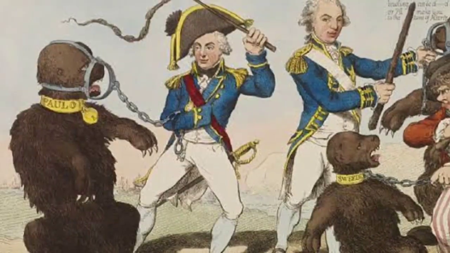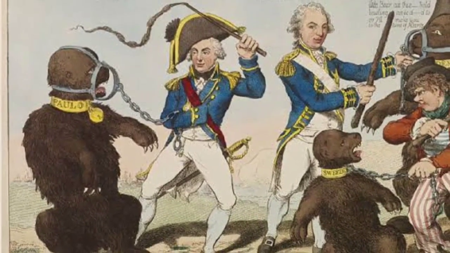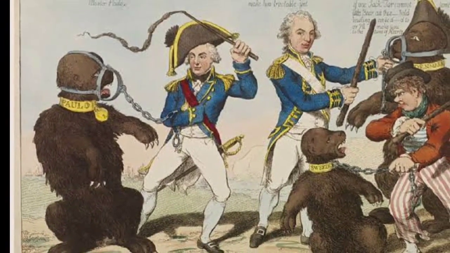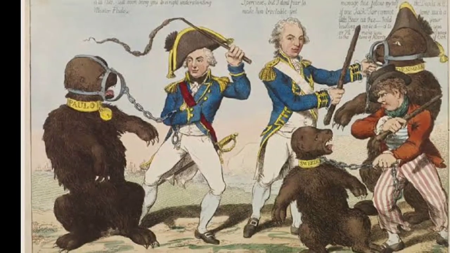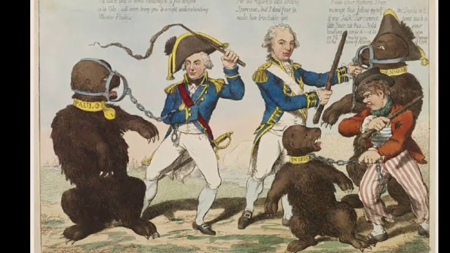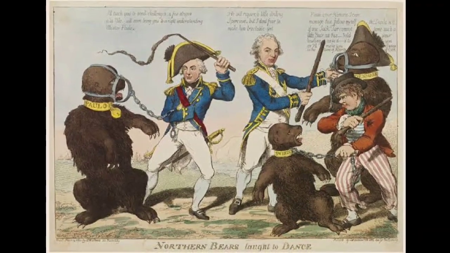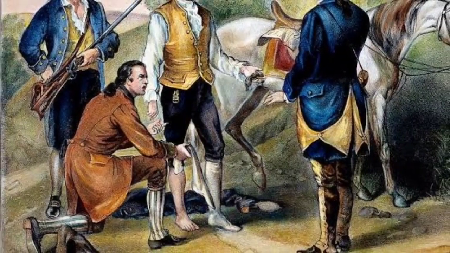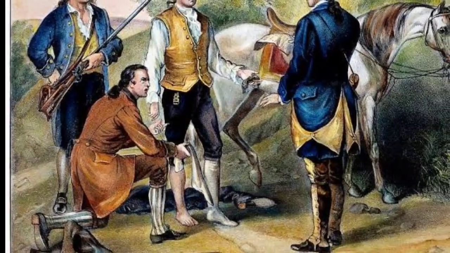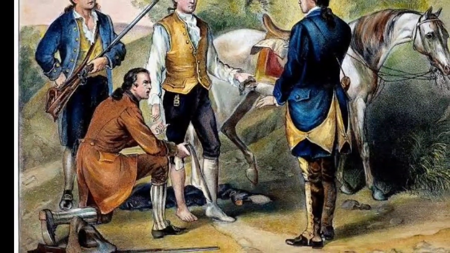Conclusion. Britain's American War was a transformative conflict that reshaped the relationship between the colonies and the Crown, ultimately leading to American independence. The challenges faced by Britain, combined with strategic Franco-American victories and shifting political dynamics, paved the way for the eventual peace process.